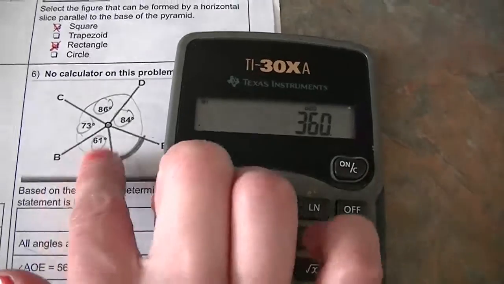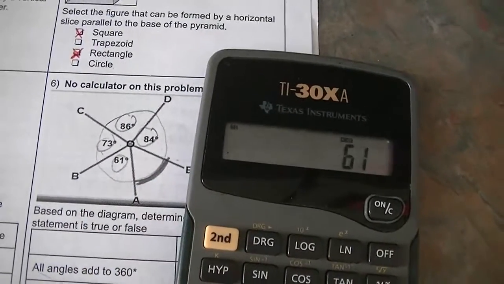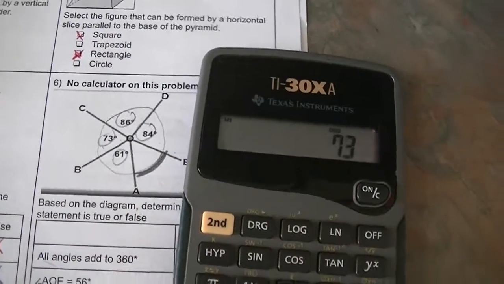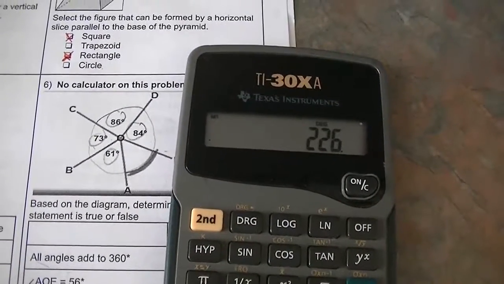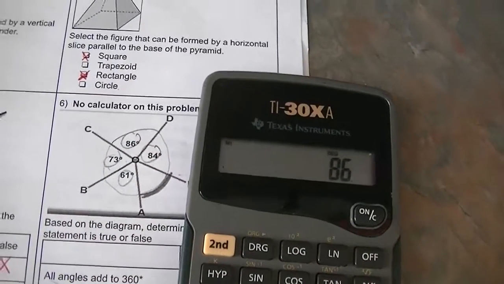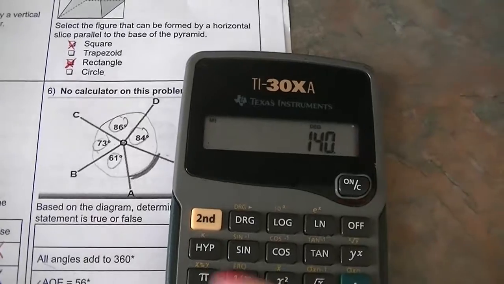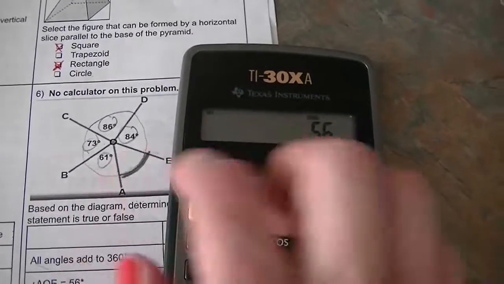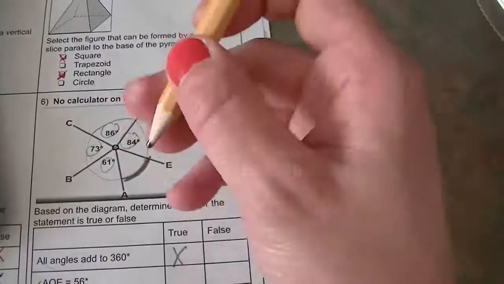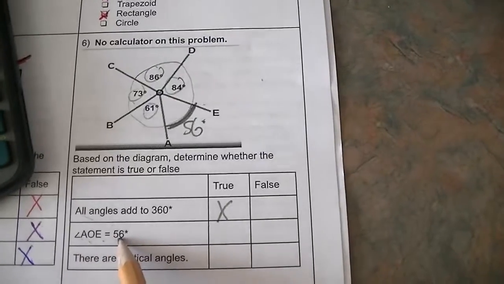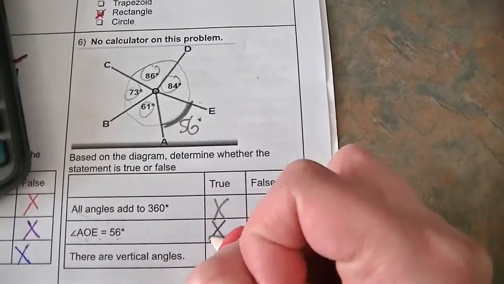I'm going to subtract this one because we know it, and that's 61. Then I'm going to subtract this one because we know it. It's labeled 73 degrees. Equals. And then I'm going to subtract 86 degrees. And equals. And I'm going to subtract now 84 degrees. So that leaves that this angle measurement right here is 56 degrees. So I'm just going to label that just so I have a visual. And it says angle AOE is 56 degrees, so that's definitely true.